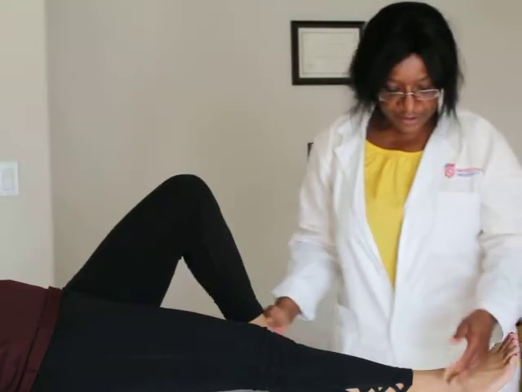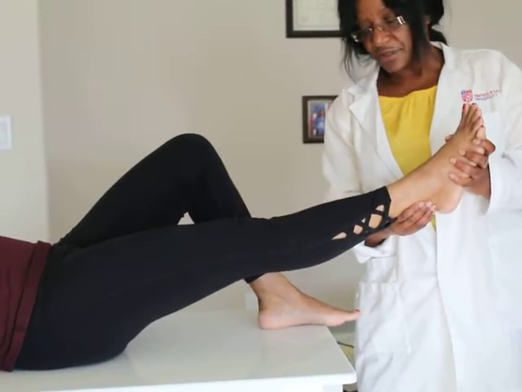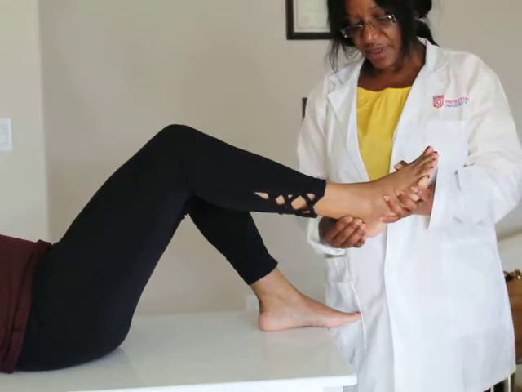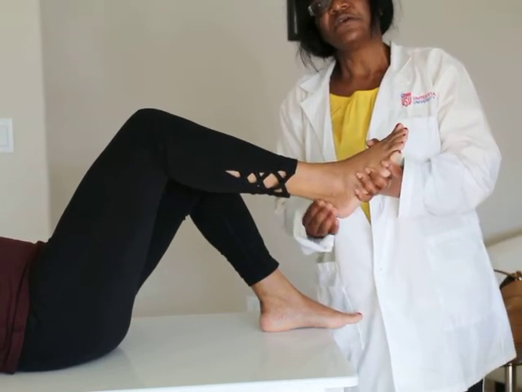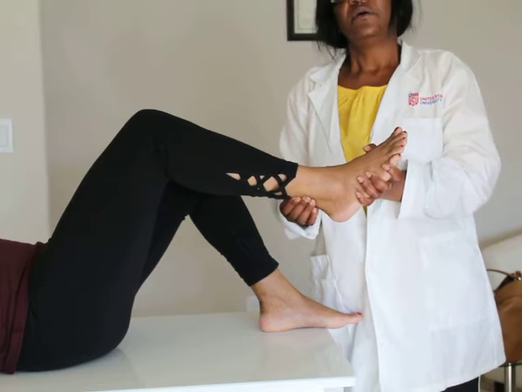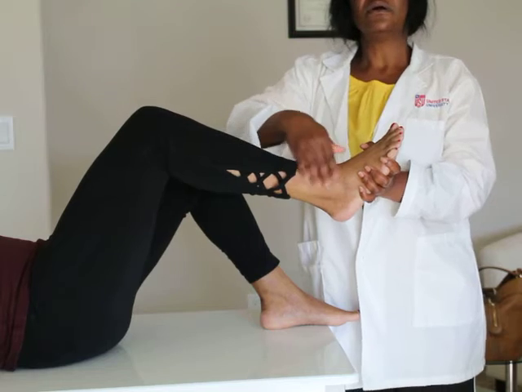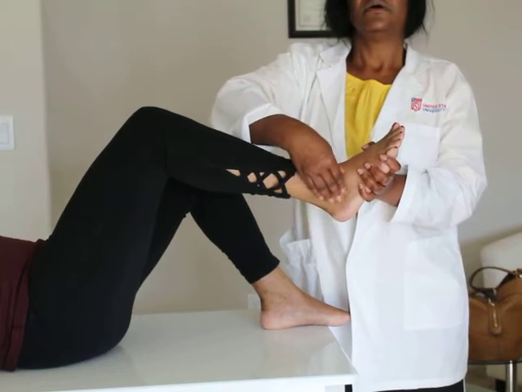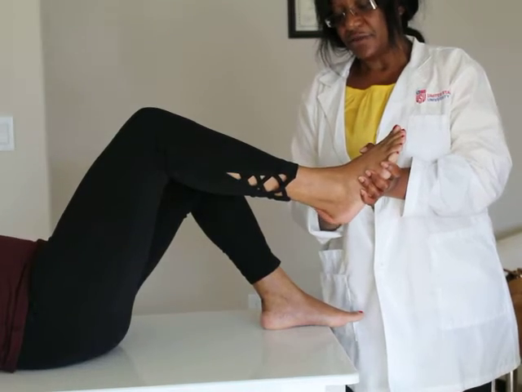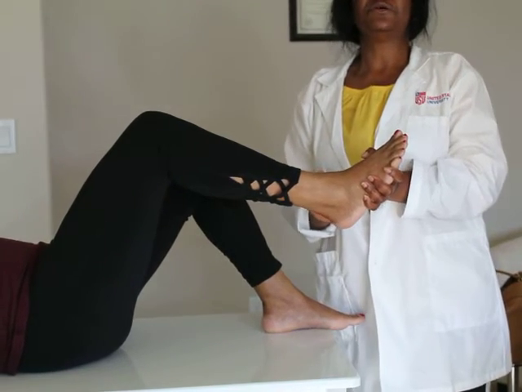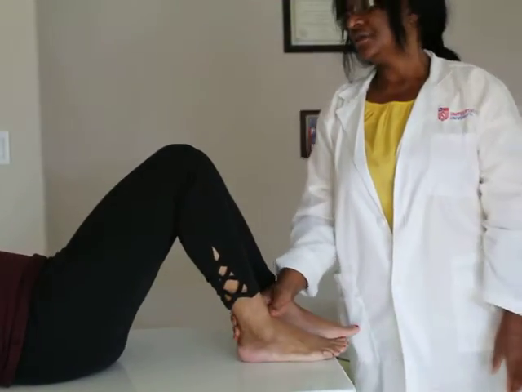No. Okay, so I'm going to do the same here. I'm going to palpate the Achilles. Can you put your feet like this for me? So I'm going to palpate the Achilles back here. I'm going to palpate for tenderness, redness, or any pain. So I'm doing the same here on the lateral malleolus, and then doing the medial malleolus. So any tenderness or pain?